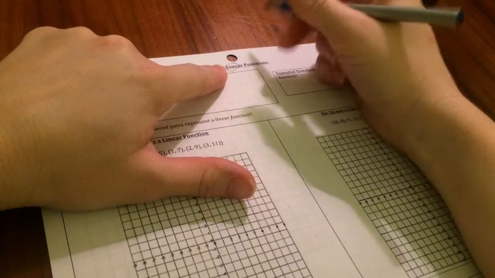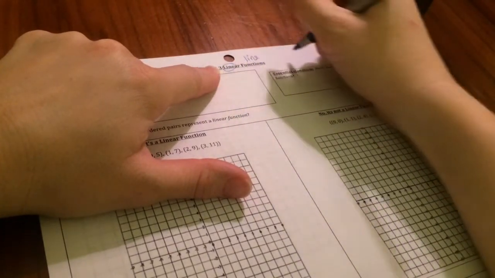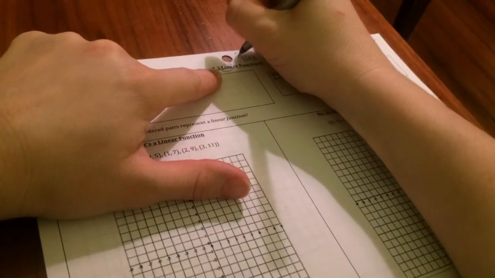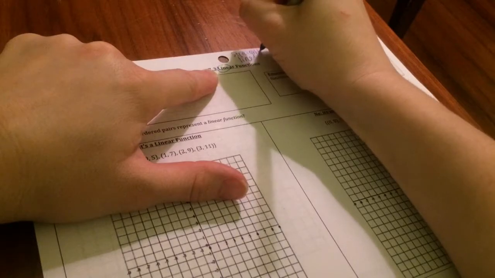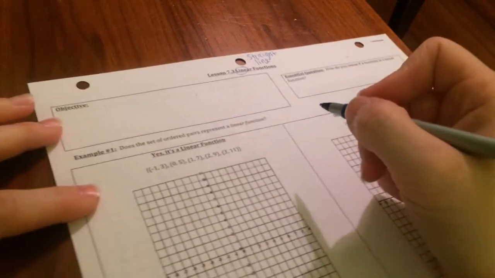And you see that in the word linear, the word line is in the word linear. Okay? Linear means a straight line. Okay, and today we're going to learn about linear functions.